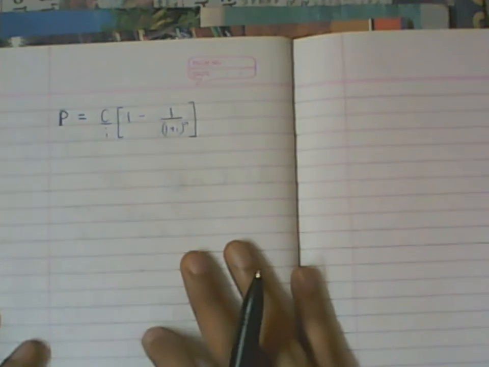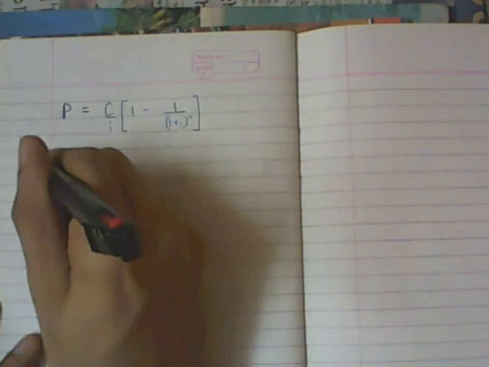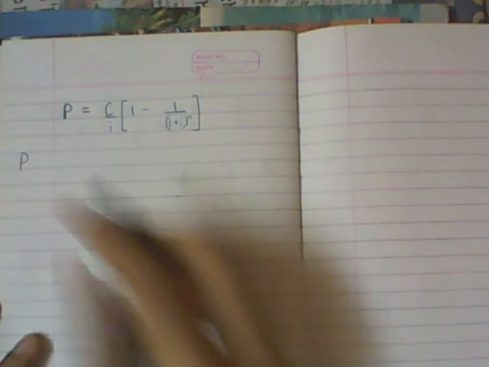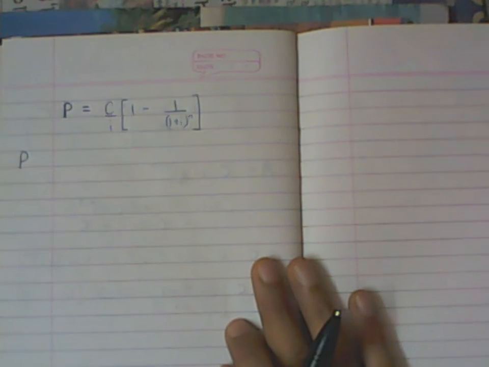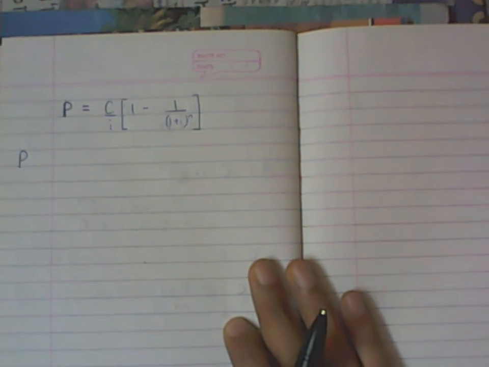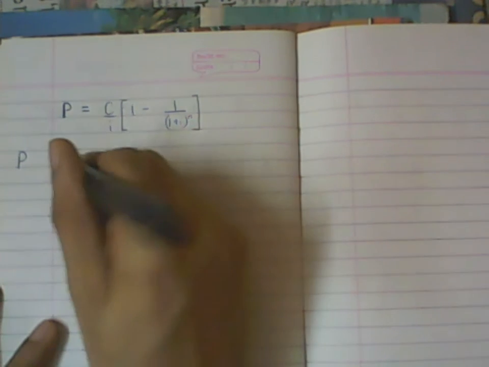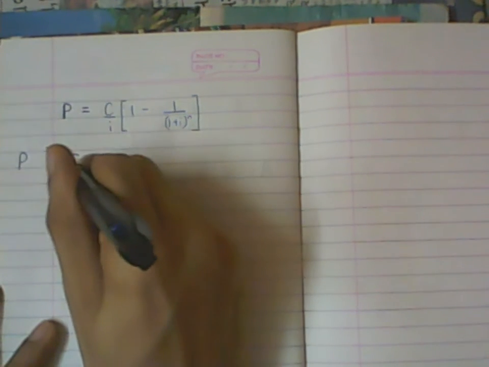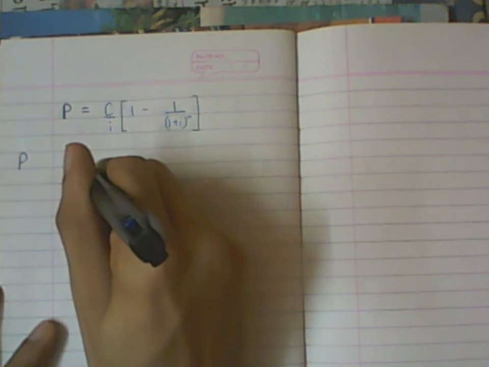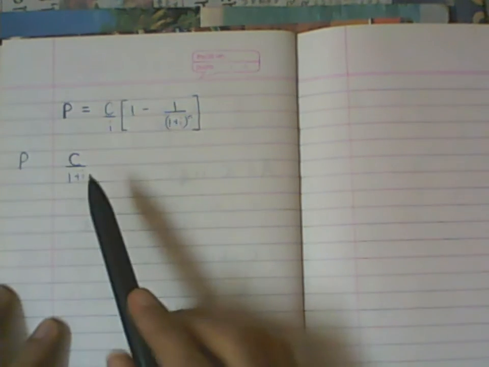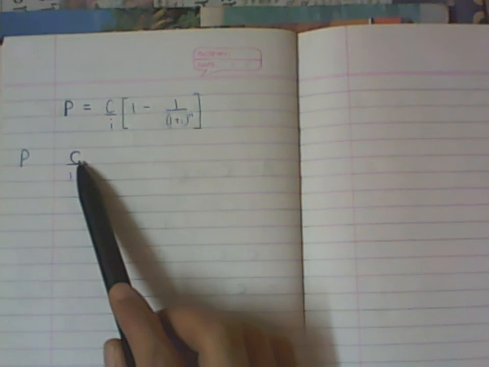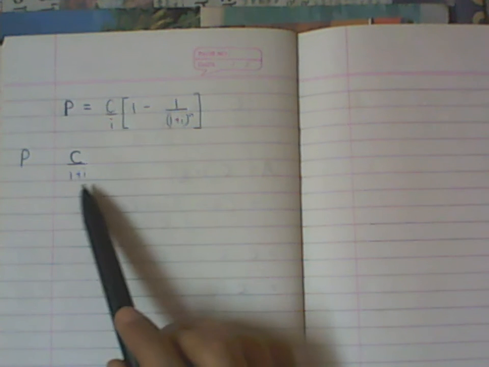So the crux is the same. We look at each and every installment, basically the present value of each and every installment that we make. The first installment we make is at the end of the first year. So its present value will be C divided by 1 plus I, right? Because I'm making this installment C at the end of the year, so its present value would be this.